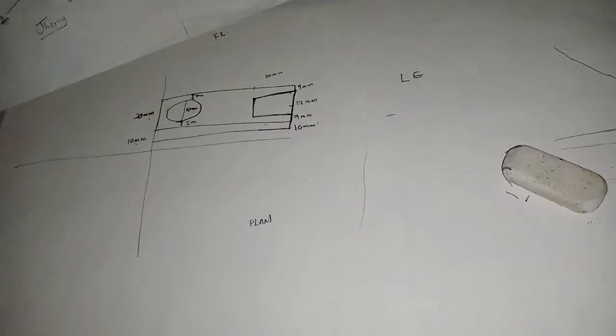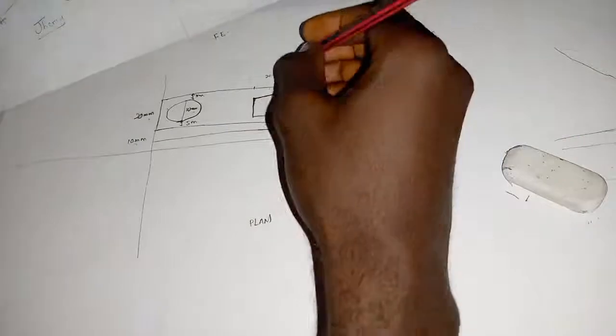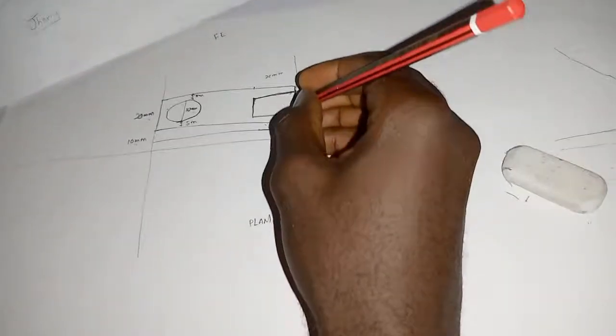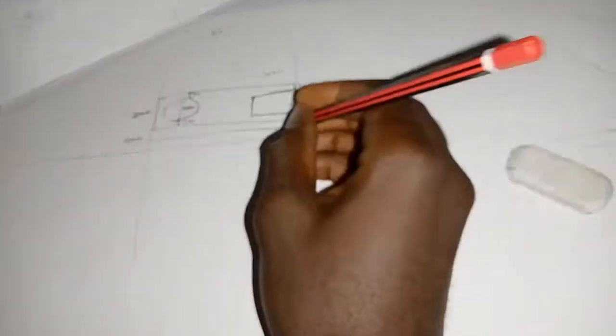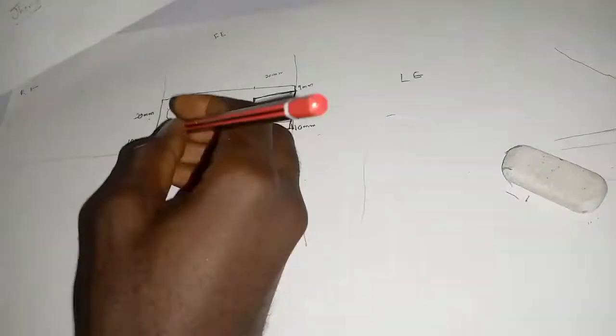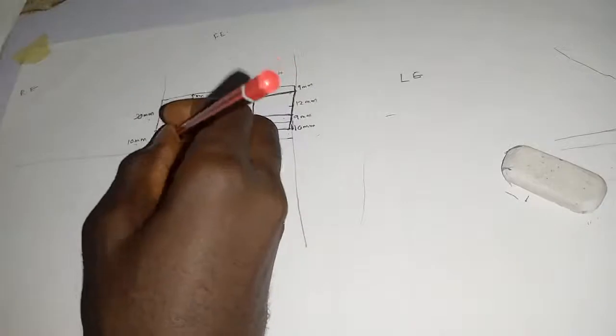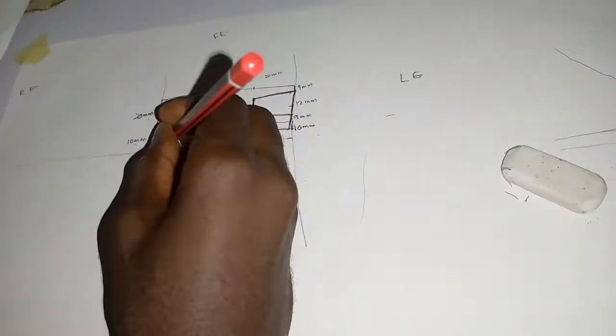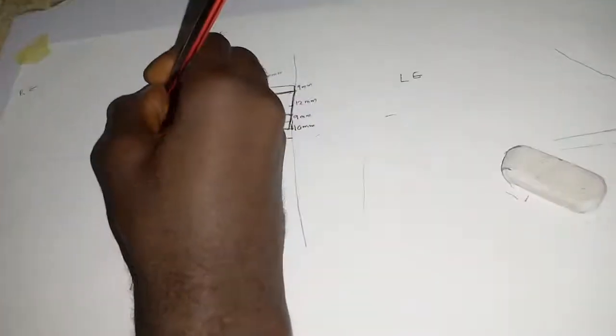And you're done. You can leave, I think, 1 mm between here and here. Yeah, I think the distance between here and here could be 1 mm. So this is your main answer.